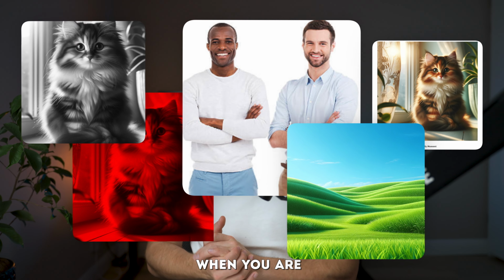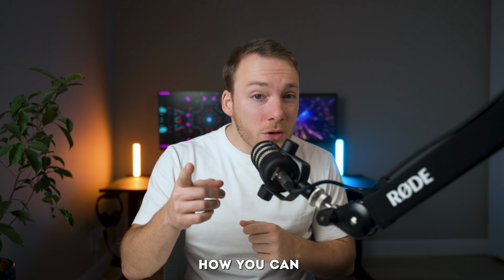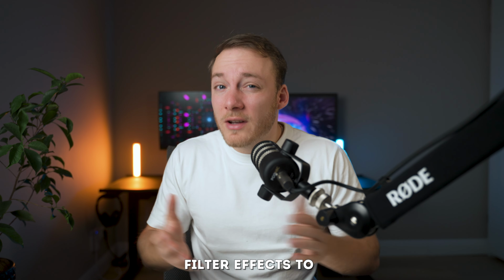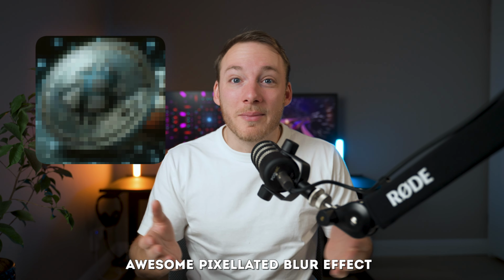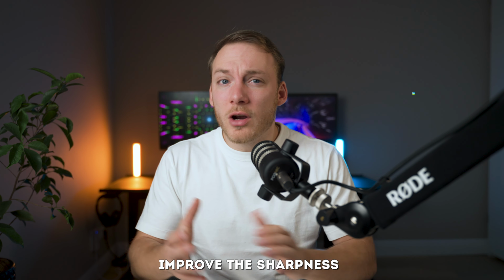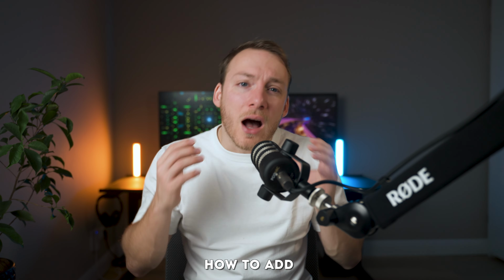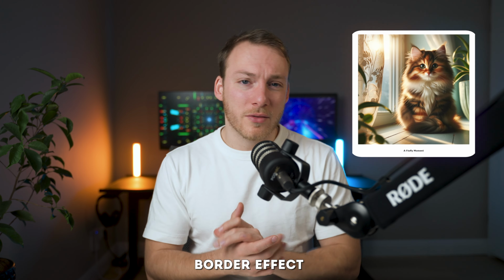I found out that ChatGPT can help you edit your photos when you're on the go or just want to save some time. I'm going to show you how you can use it to apply filter effects to photos like this awesome pixelated blur effect, improve the sharpness of a picture, and even how to add a Polaroid border effect around your photos, all within ChatGPT.